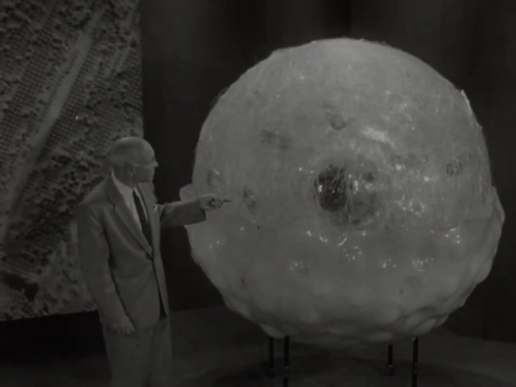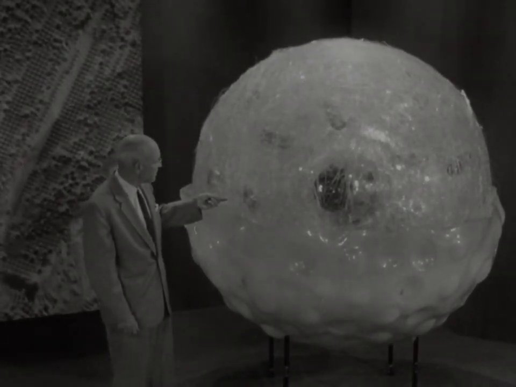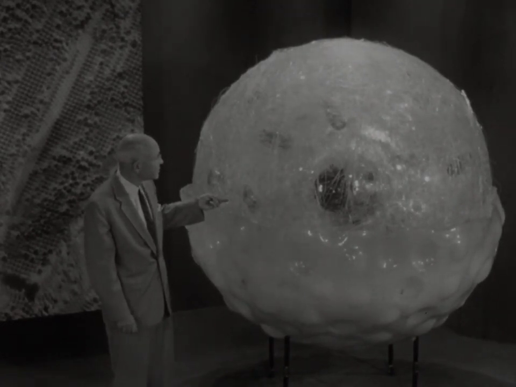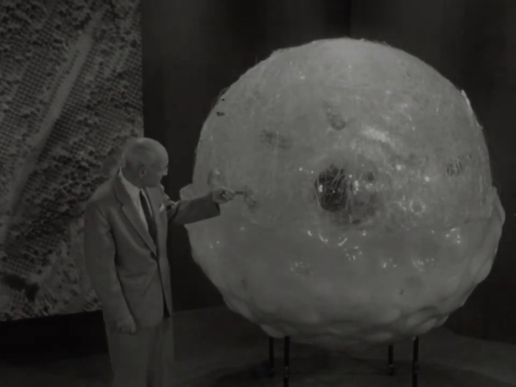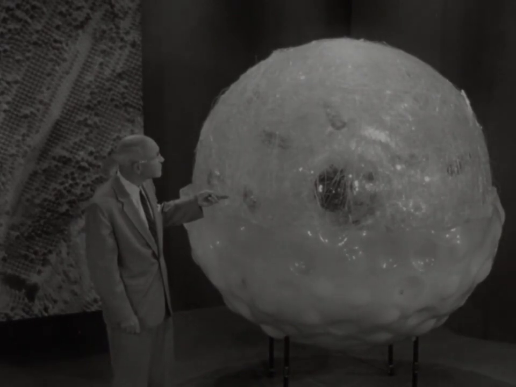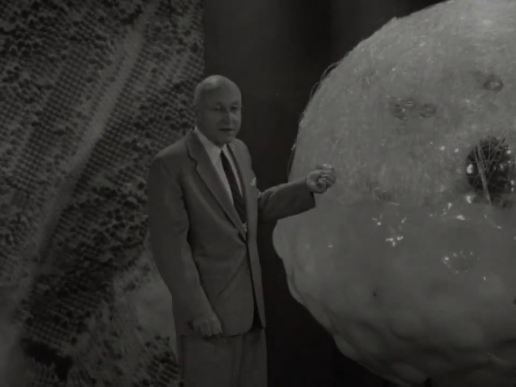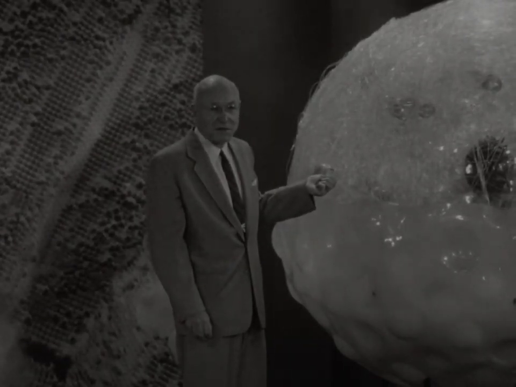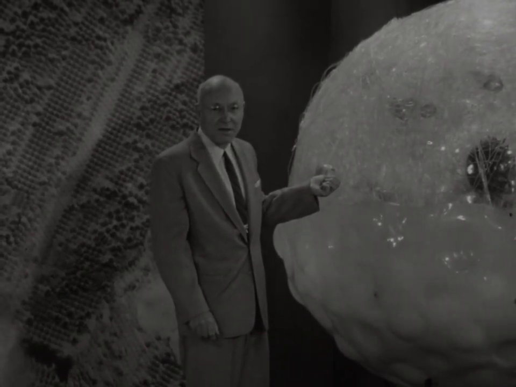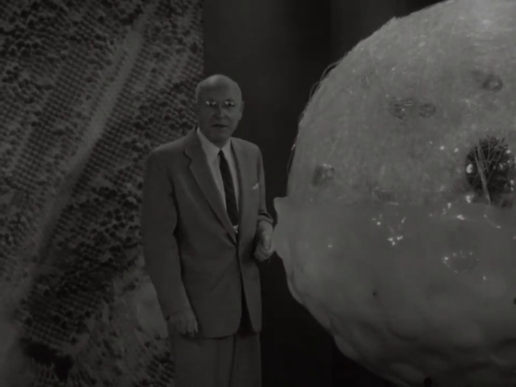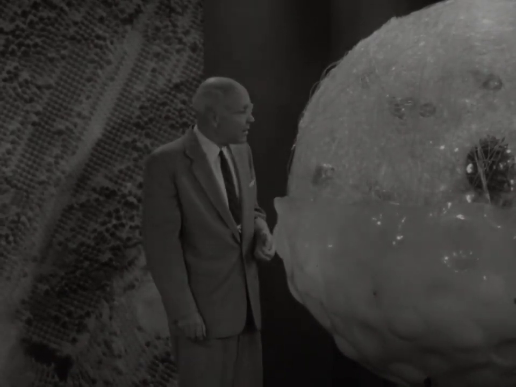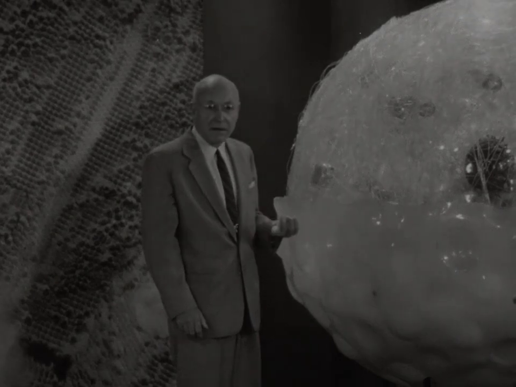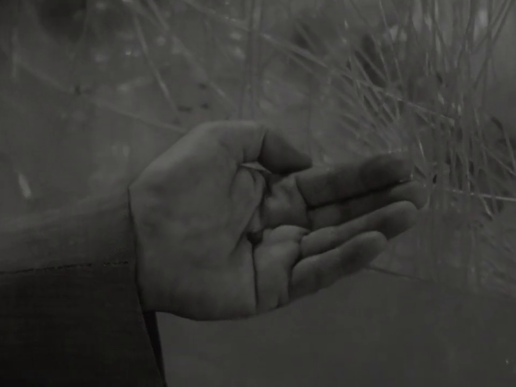Now, here is a model of a living cell enlarged about 250,000 times. You can see all of the intricate machinery inside that cell. Now, these living cells come in a variety of sizes and shapes. Some are very long, slender things. This is actually a fairly small cell. Now, a virus such as poliomyelitis virus, to the same scale as this cell, would appear something like this.